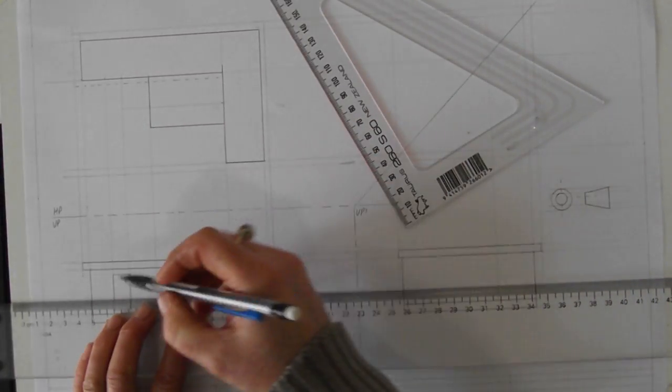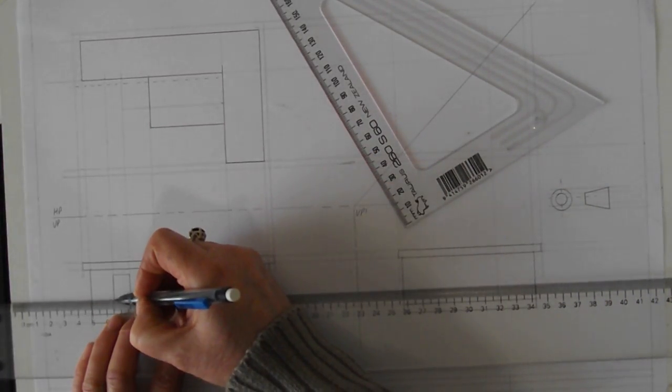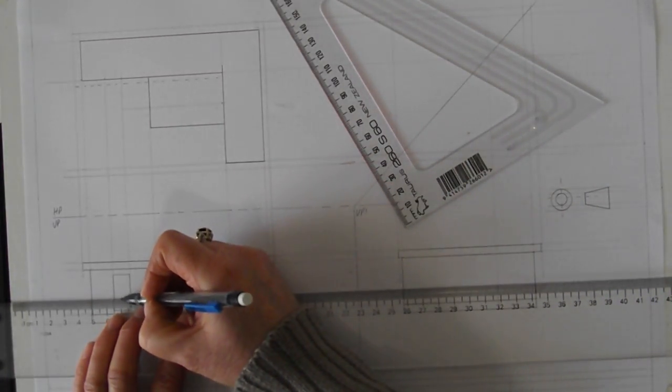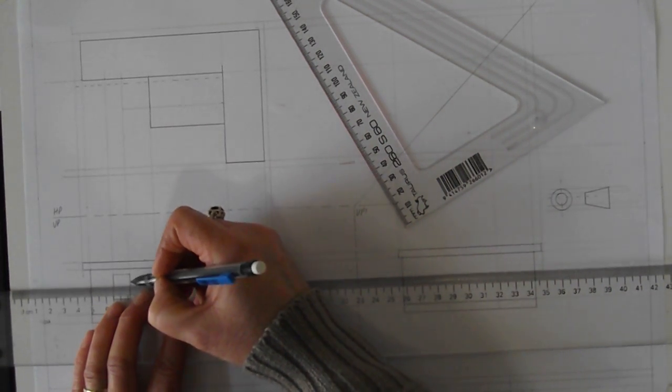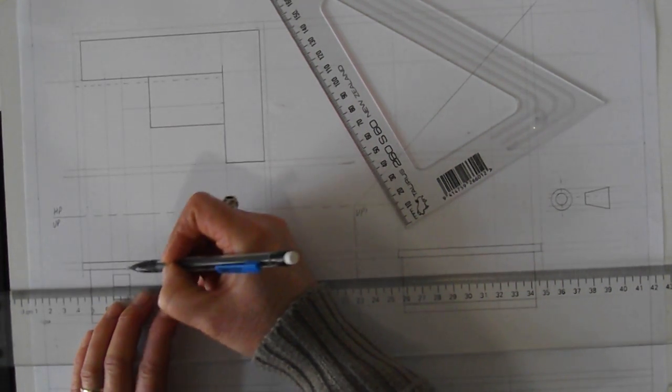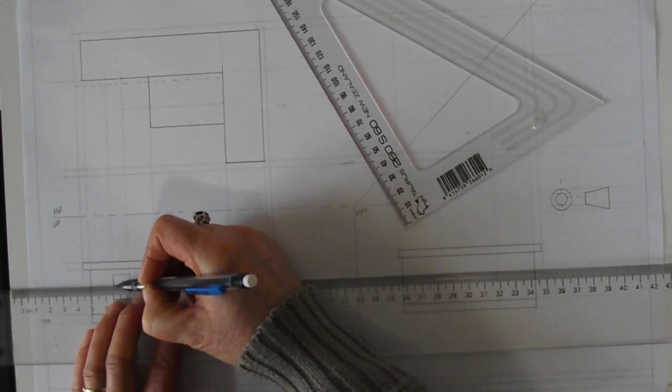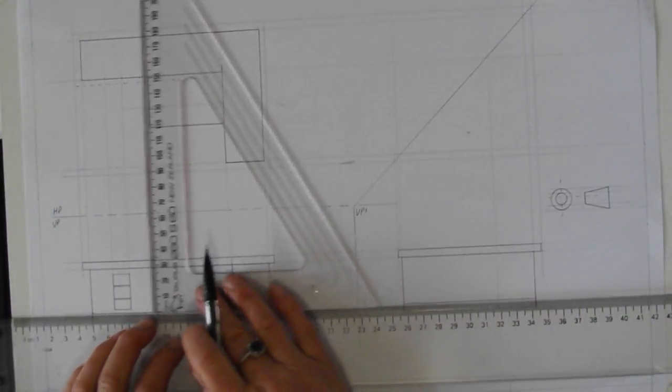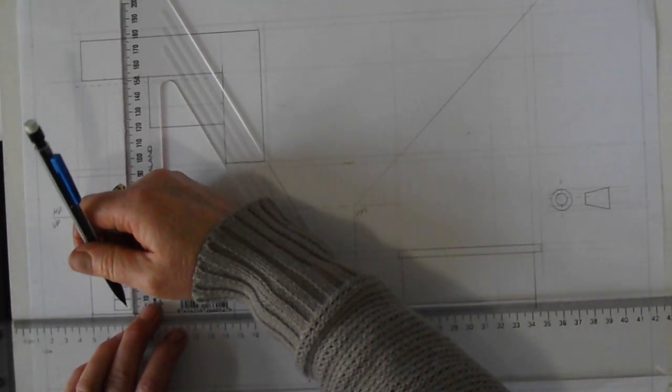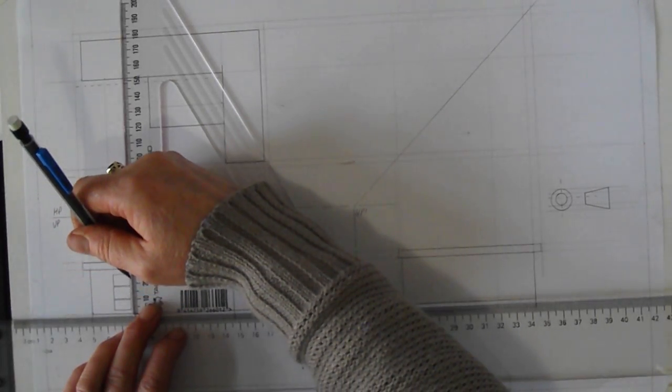And I'm going to put a couple of little lines in there, because that's going to be like a window with 3 panes of glass, and then we do some surrounds around that.